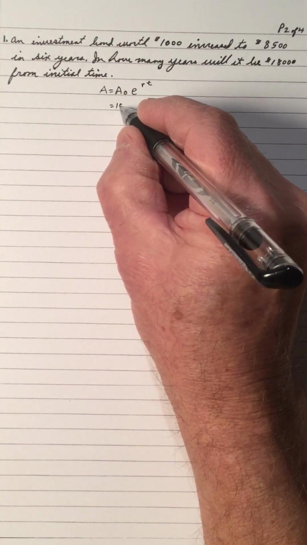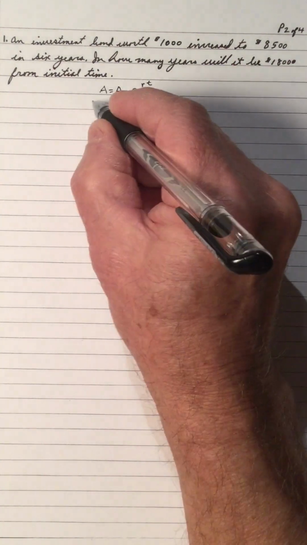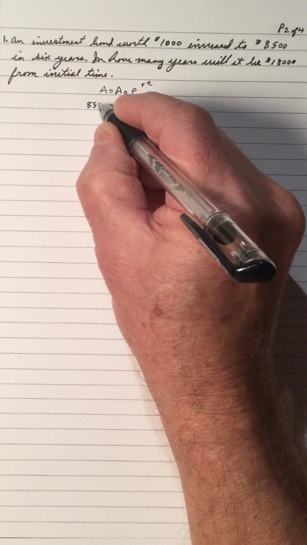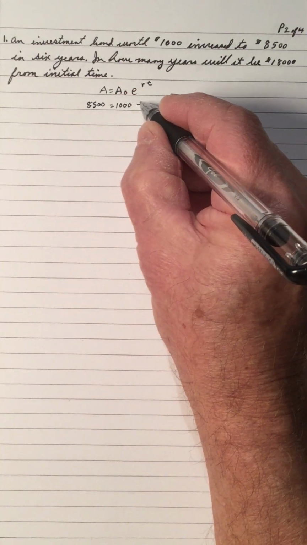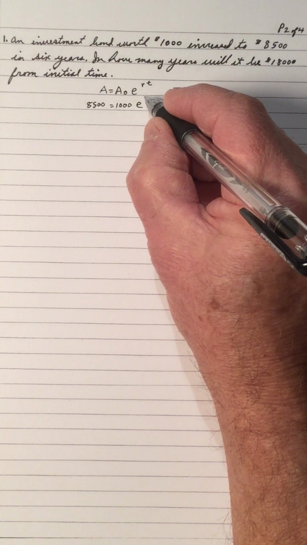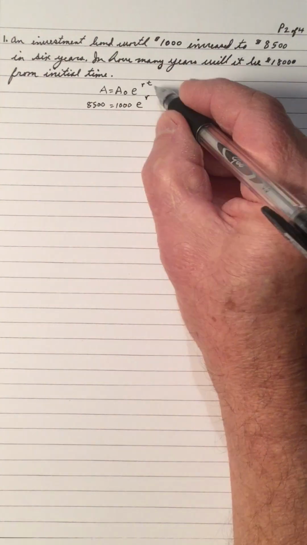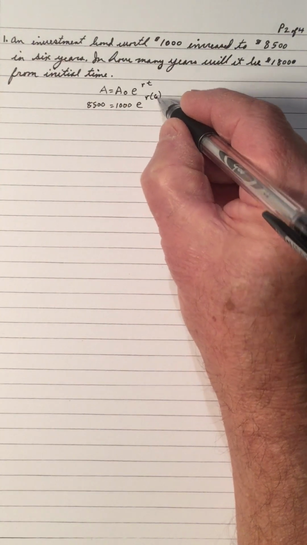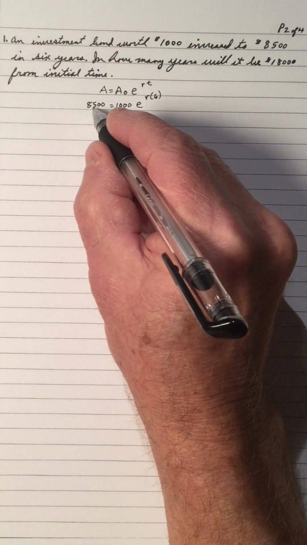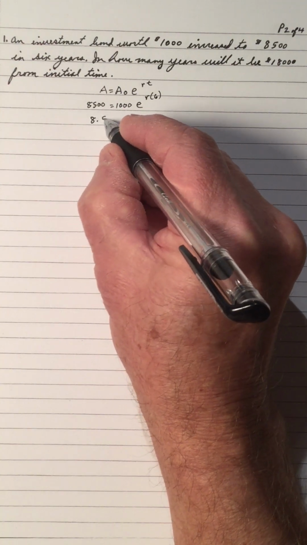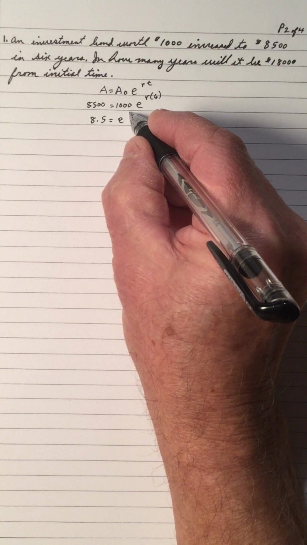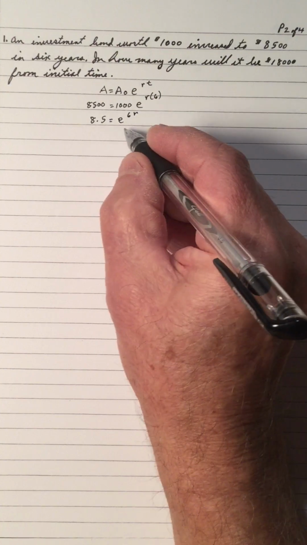So we have growing from 1,000 to 8,500. So that's the initial, A0 is 1,000 going to 8,500, and we don't know what R is, but it's happened in 6 years. So divide 1,000 into 8,500 is 8.5 equals e to the 6R.